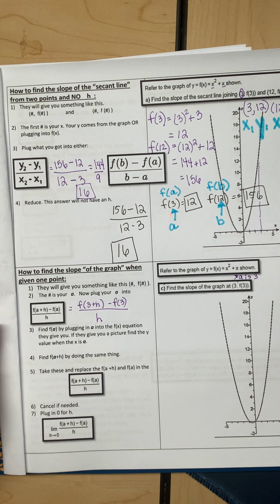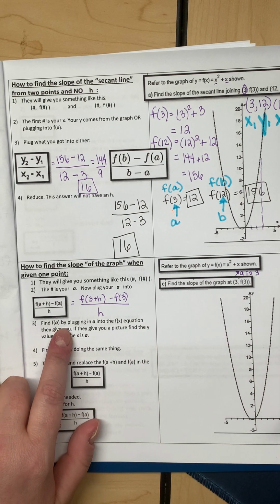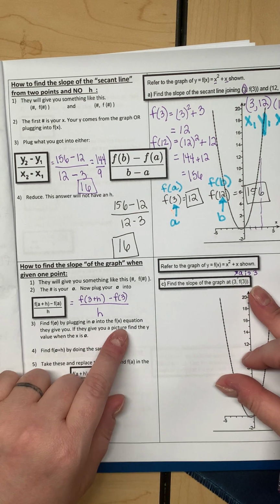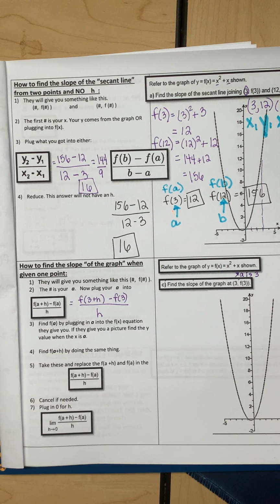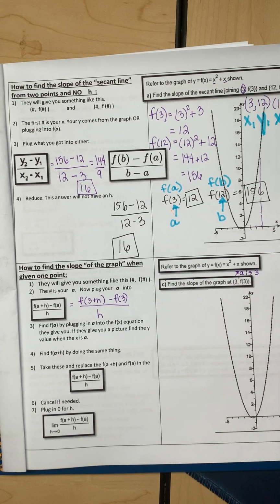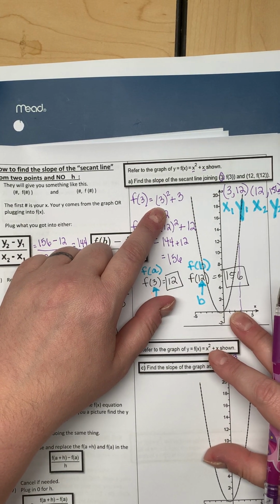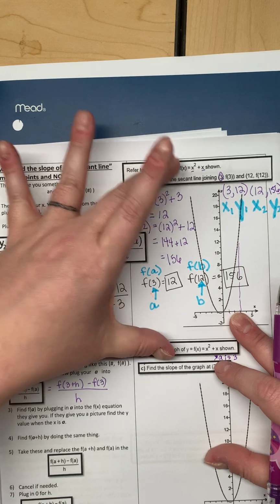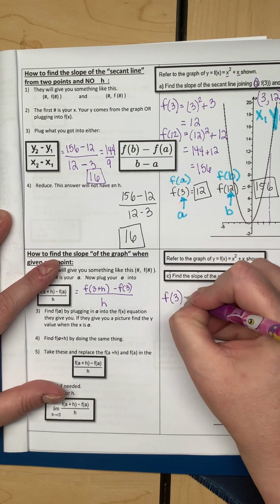Okay, anyway, let's go. We're on step 3. It says find f of a by plugging a into the f of x equation up here, x squared plus x. So let's find f of 3. I think we already did it on this problem right here because it's the same exact x squared plus x, but we'll just pretend for a second.